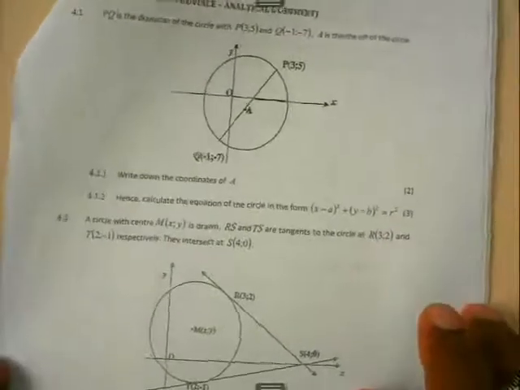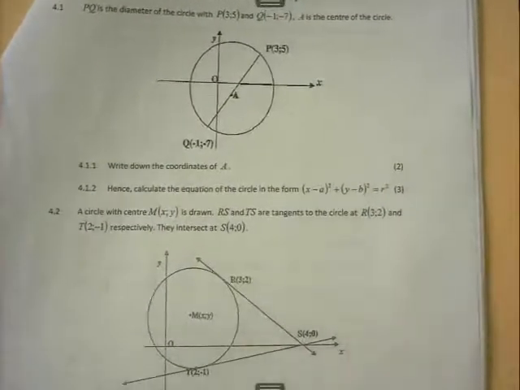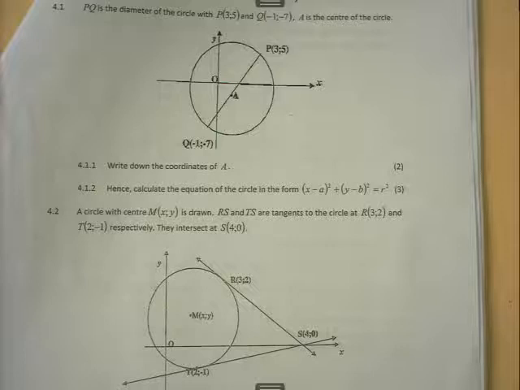Now, let us quickly look at the second question here as well. We have PQ. It's the diameter of the circle with P, which is (3, 5), and Q, (-1, -7). And now they are saying here, A is the center of the circle. That is good. Now, 4.1.1 says, write down the coordinates of A. And the second question, hence calculate the equation of the circle in the form (x - a)² + (y - b)² = r².